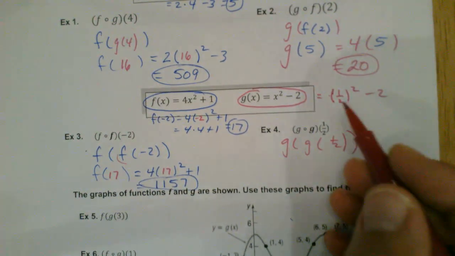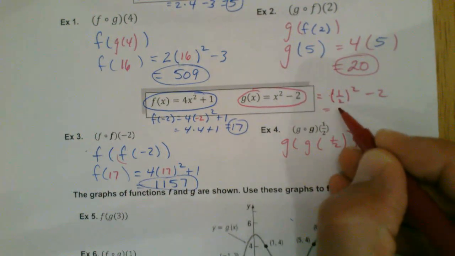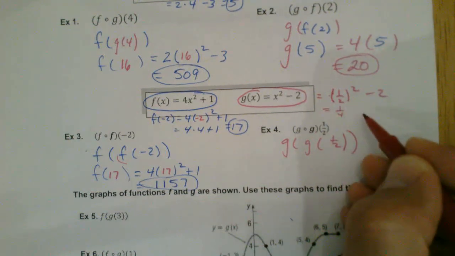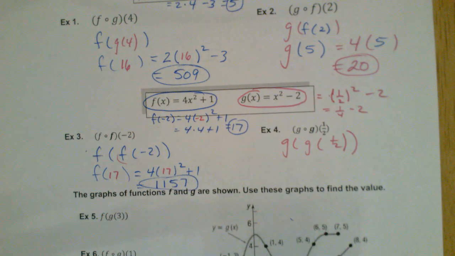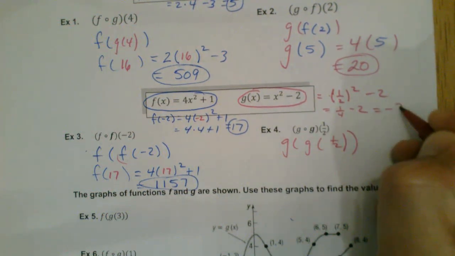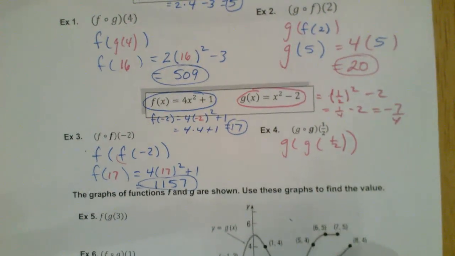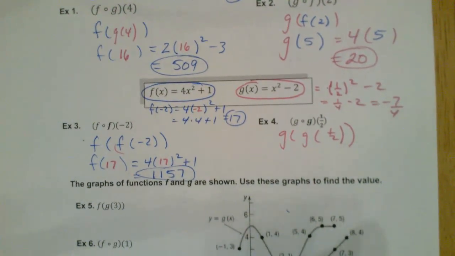So I can go ahead and plug that in. 1/2 squared is 1 squared over 2 squared, which is 1 over 4, and then minus 2. And my final answer is -7/4. Again, if you want to leave that as a decimal, that's fine too. Whatever helps you.